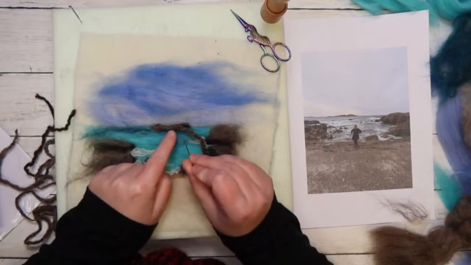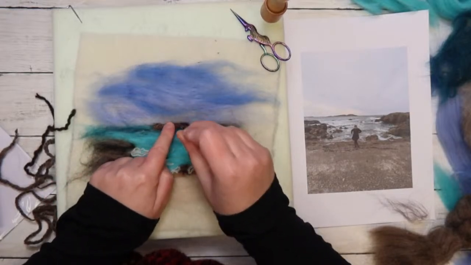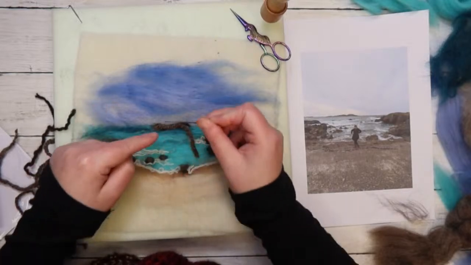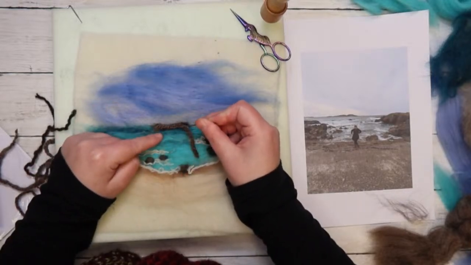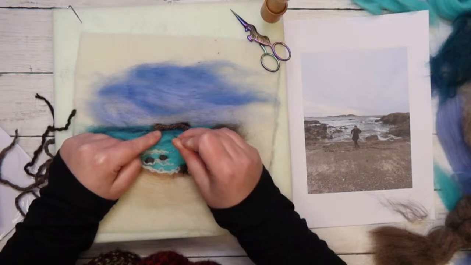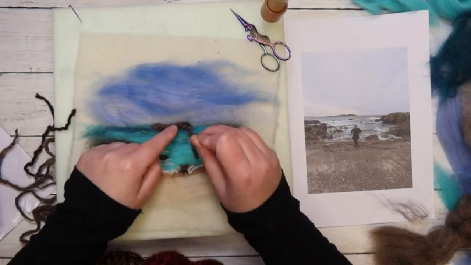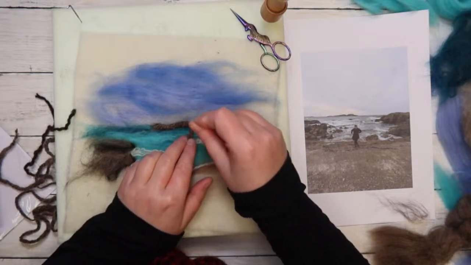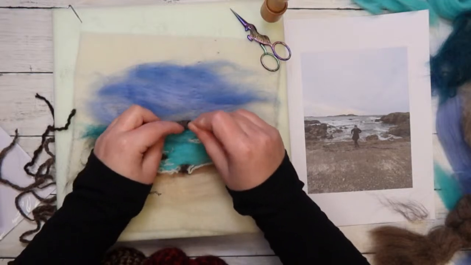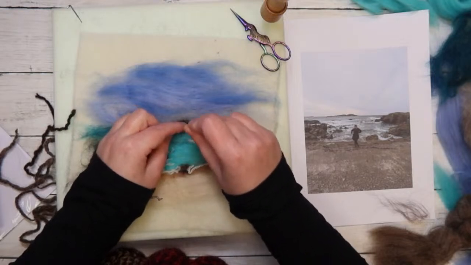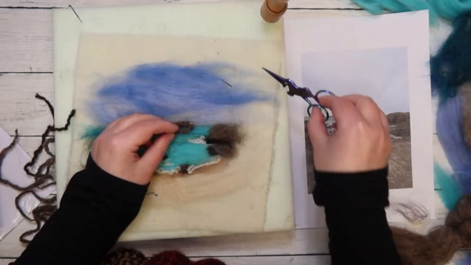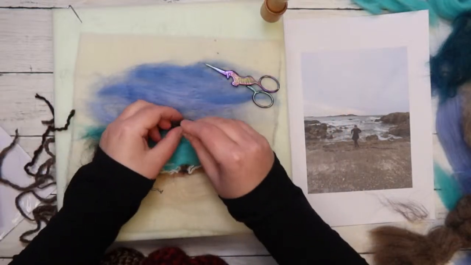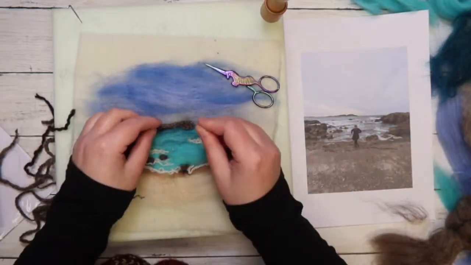The really lovely thing about using yarn for things like rocks and trees and waves again is the plying, because that just gives it so much texture that I have done absolutely no work to achieve, but yet looks fantastic. I'm going to give it a slight curve on the edge, cut that again at an angle.